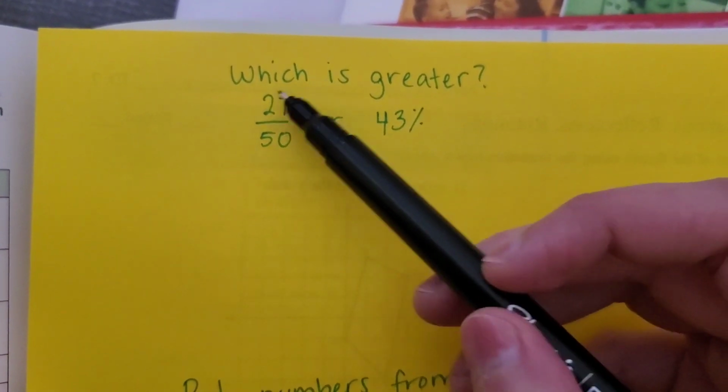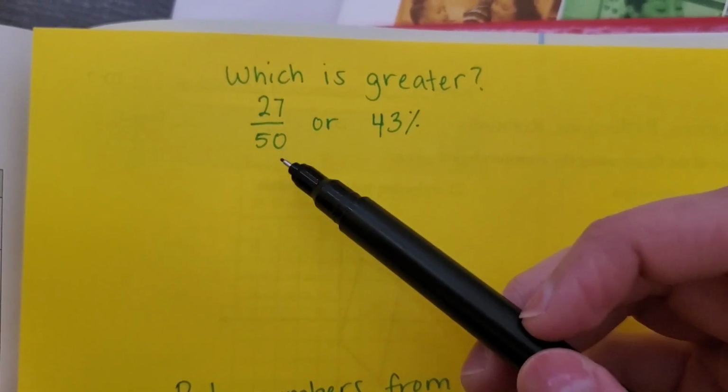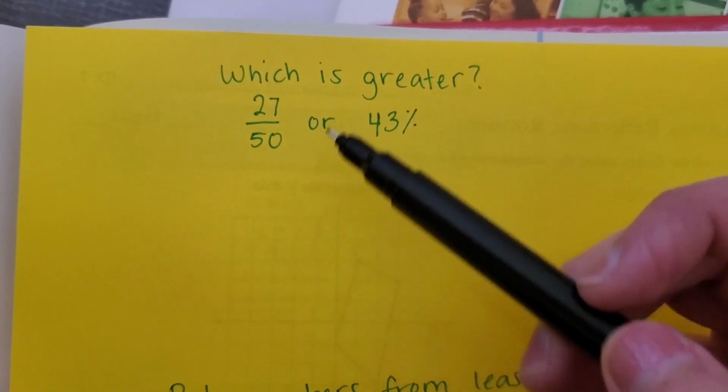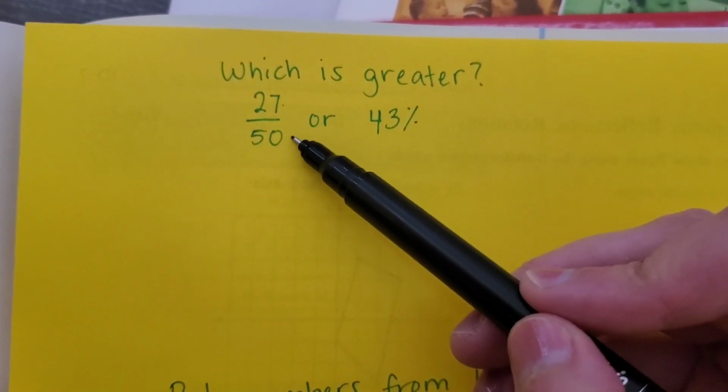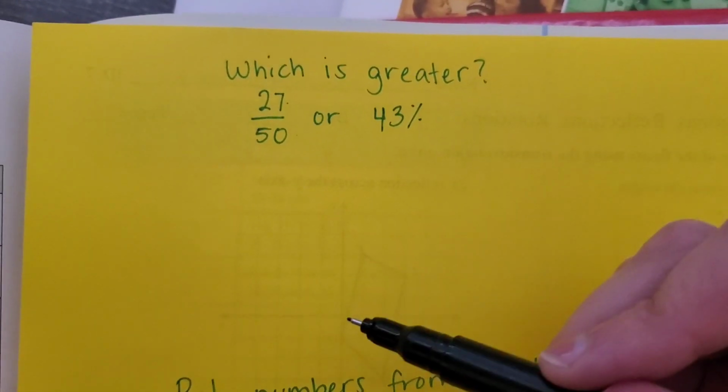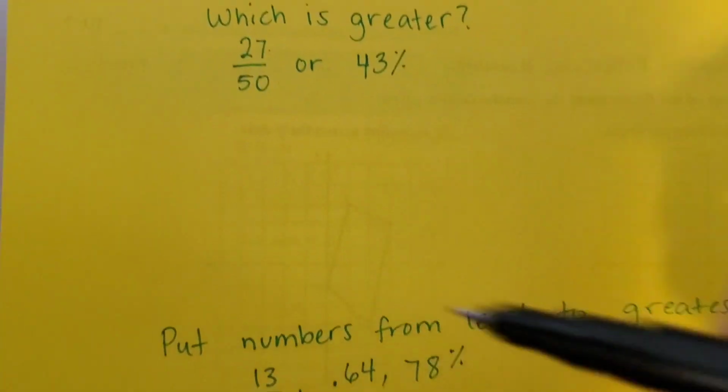If we're changing a fraction into a decimal, we're basically going to divide 27 by 50. You have calculators at home, so go ahead and do that. Let me pull up the calculator.